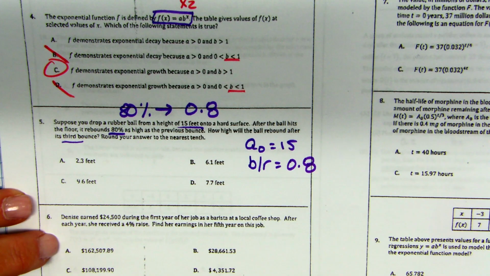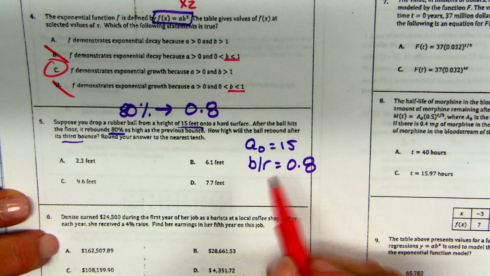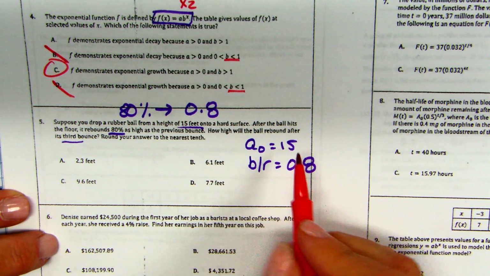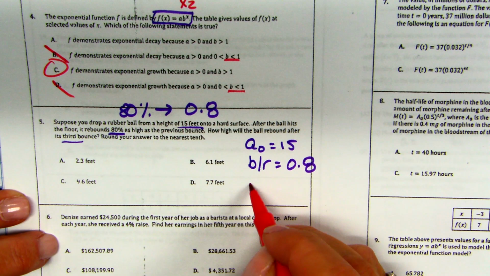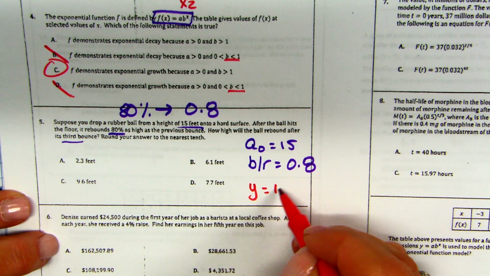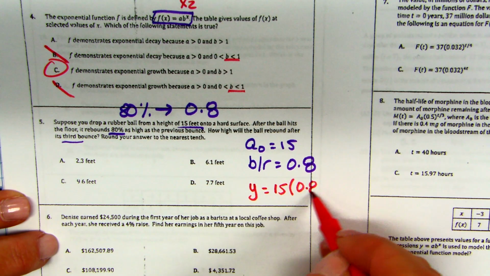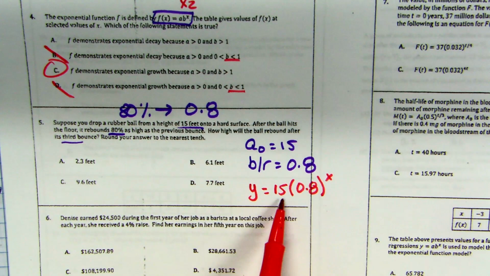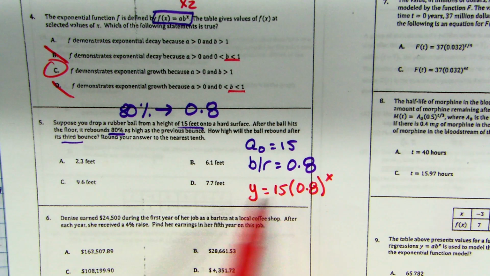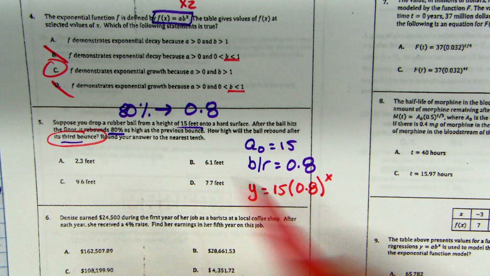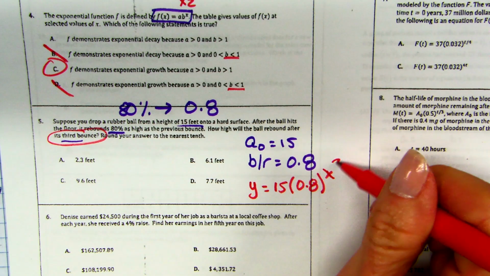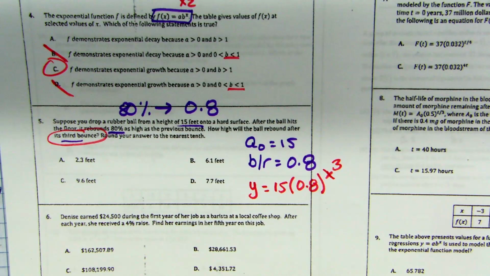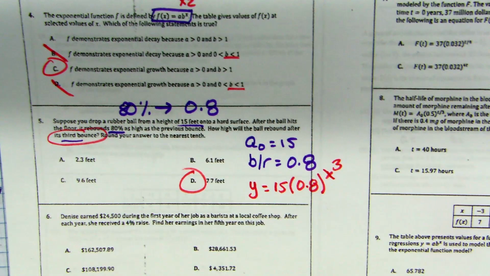So guys, you really have a choice here. You could use geometric, you could use exponential. To me, exponential is easier. I'll show you both. But if I was going to use exponential, this would be y equals 15 times 0.8 to the x, right? That's the equation of this. A sub 0 is always what you use in exponential. And guys, we want to plug in 3. Time is your input right here. So plug in a 3, and you would get an answer of D.